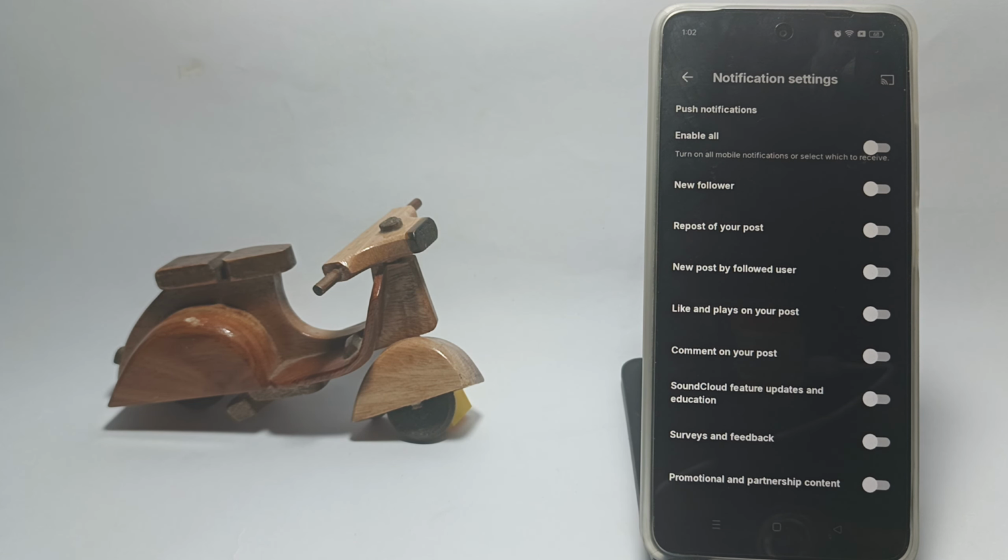So that's it, tutorial how to turn off feature update and education notification on SoundCloud application.